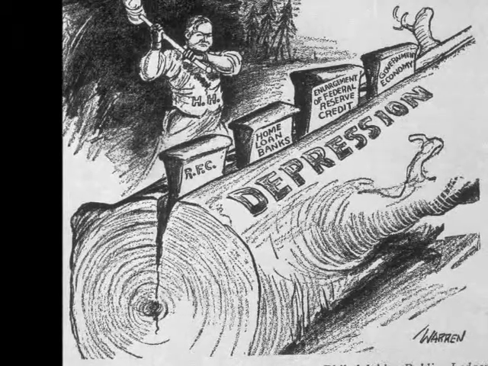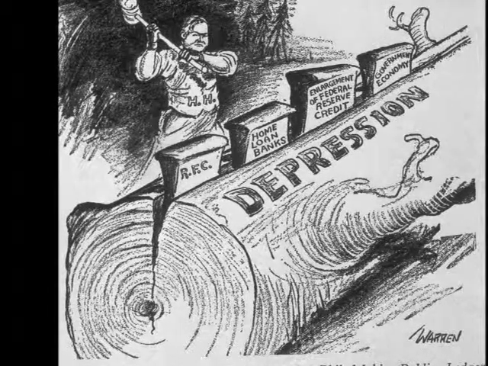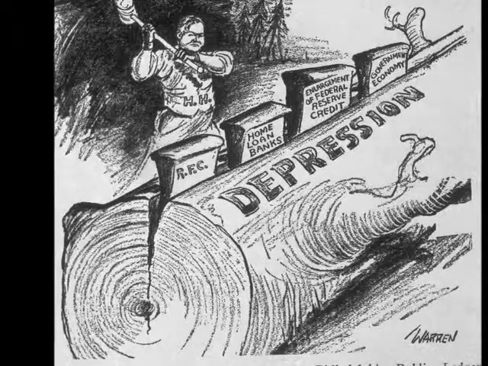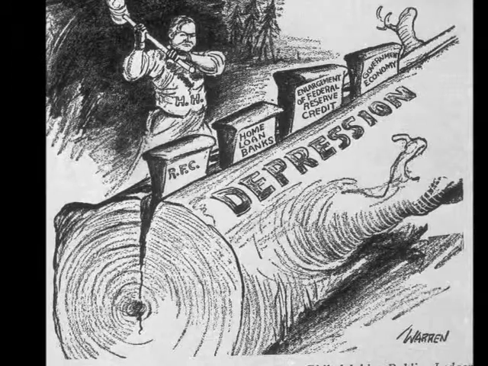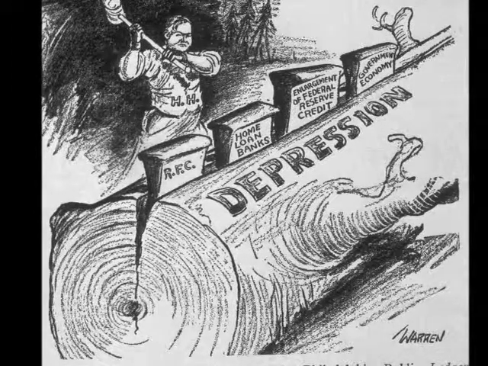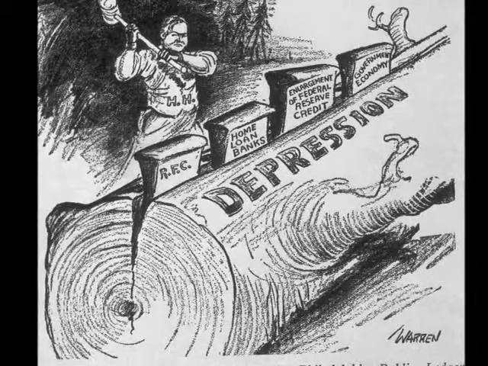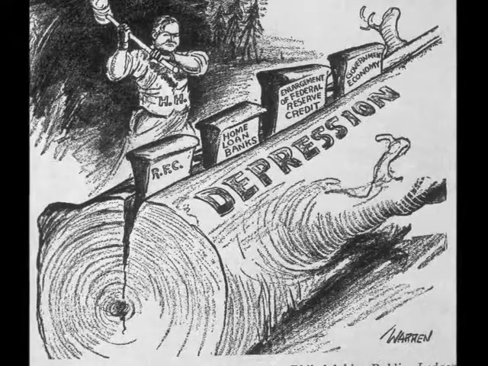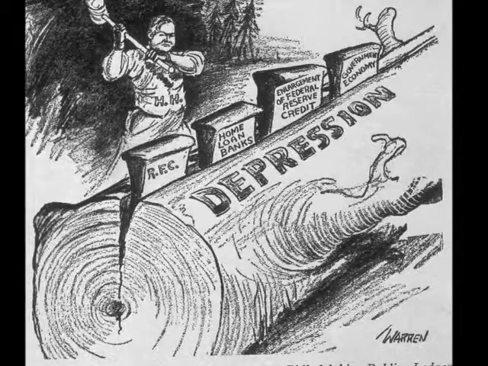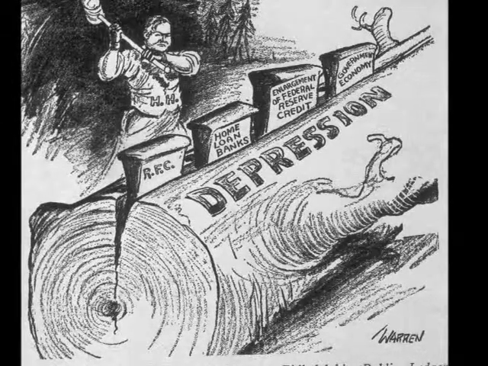So 1932 rolls around and it's an election year. And with an election year coming up, Hoover needs to start taking some drastic steps in order to get reelected to office. And so he's going to appeal to Congress to pass a series of bills. The first one is the Federal Home Loan Bank Act, and basically going to lower mortgage rates. Farmers will be able to refinance their loans in order to prevent foreclosure.